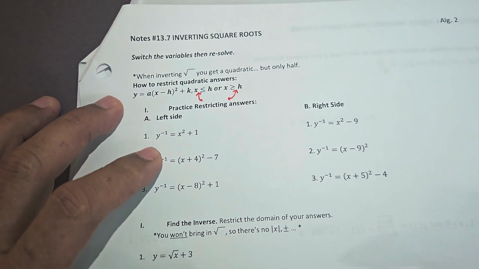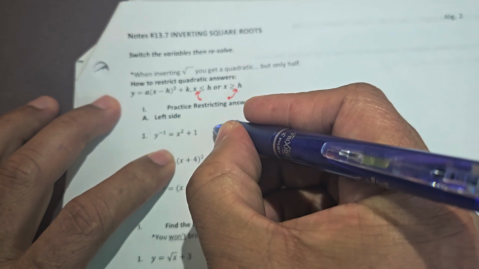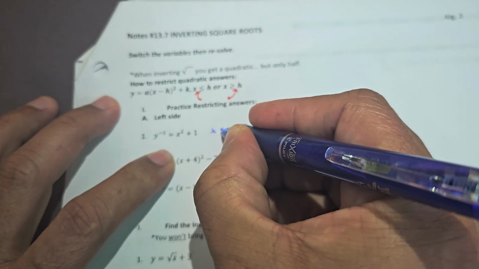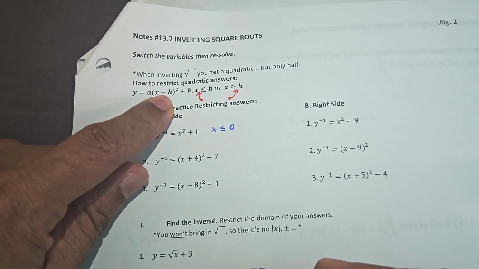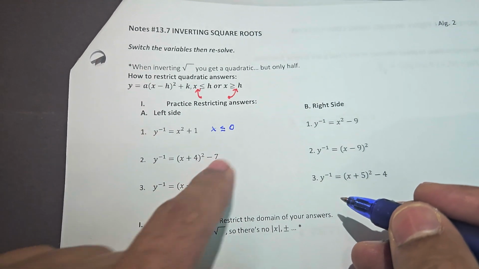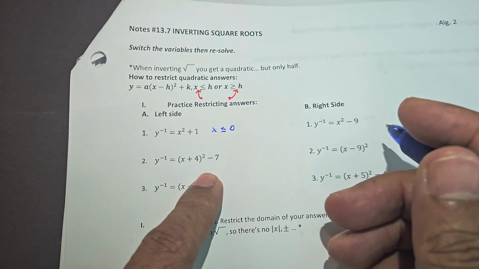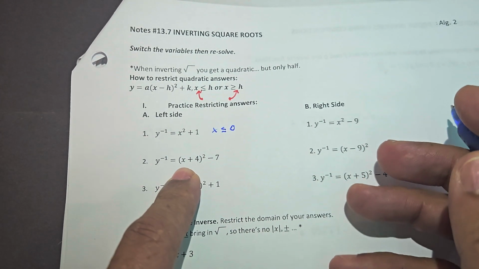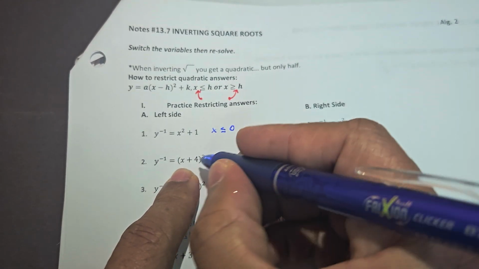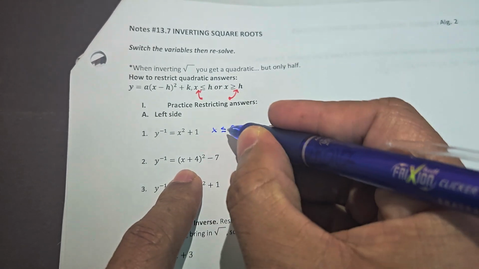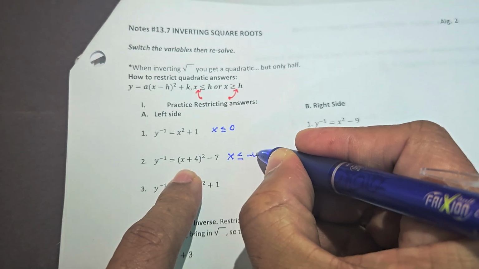So real quick, let's do some practice. For example, number 1, we want the left side. So we have to say x is less than or equal to 0, because the value of h is 0. There is no left or right shift because there is no parentheses. So we go from 0, which means the left side. For this one, plus 4 means, don't forget, it's the opposite of what you think. You see plus 4 and some of you think it's the right side, but actually you're going to the left 4. So for this one, we want the left side, which means x has to be less than or equal to negative 4.